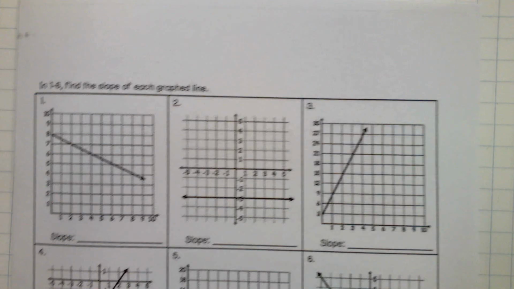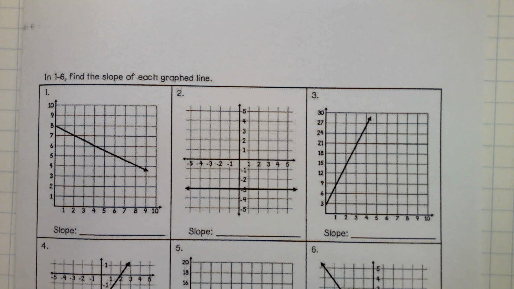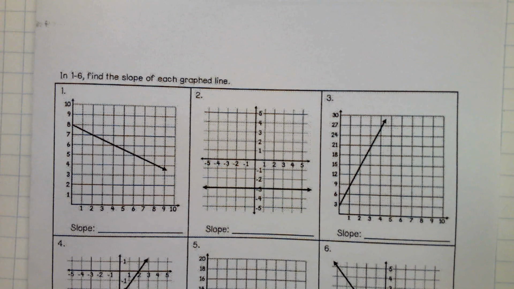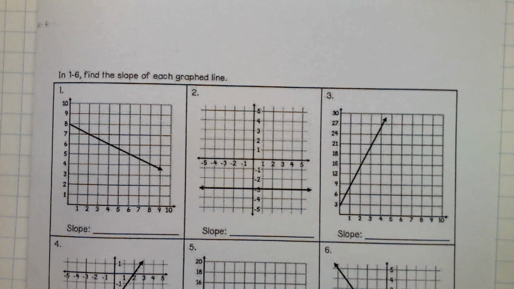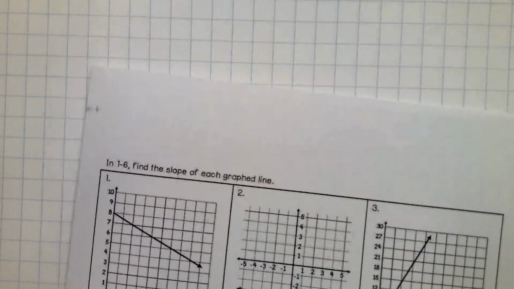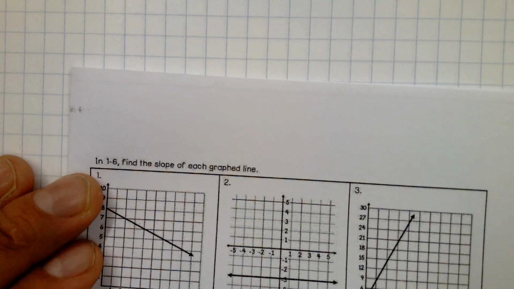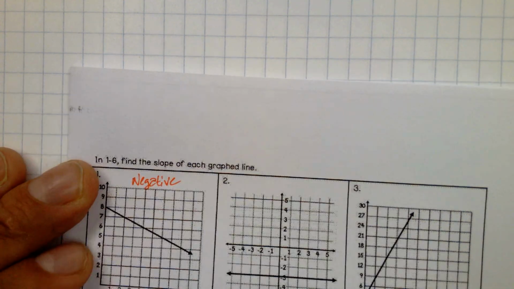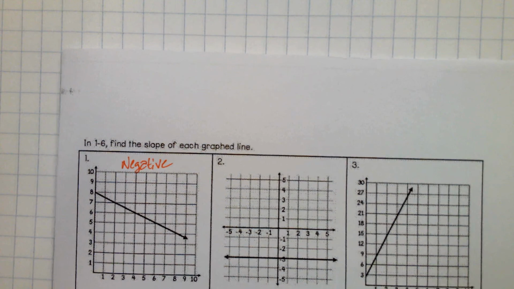All right. So before we even start, let's try number 1. Positive, negative, 0, or undefined. What do we got? We should have a negative. Well, we should have negative. That's our prediction. Just before you do anything, we'll have our prediction that it should be negative, and let's verify it here.